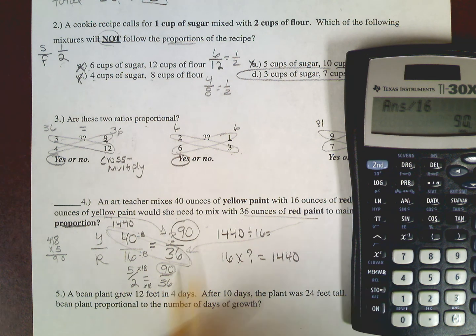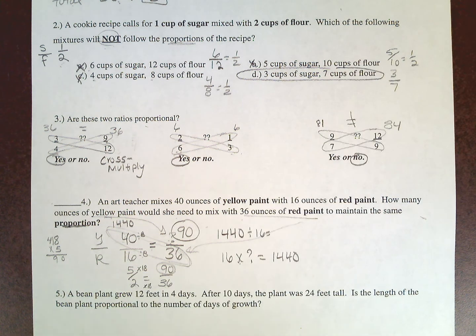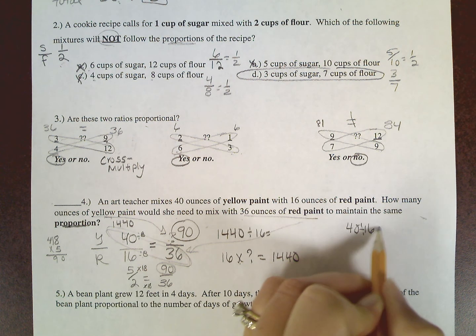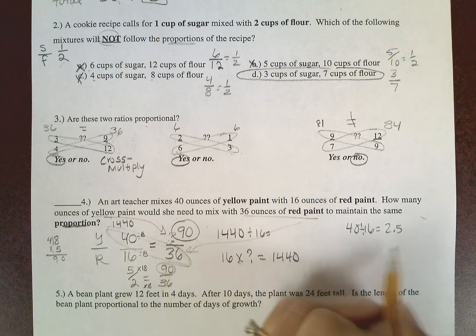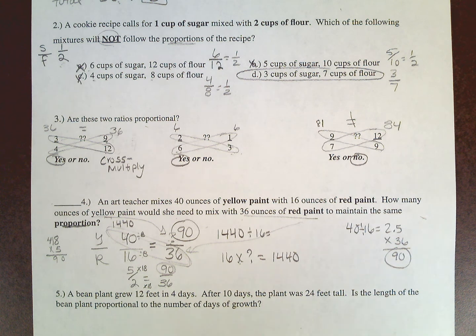So a lot of kids will figure this out by process of elimination, guess and check. Some kids will even reduce this ratio and say 40 divided by 16 is 2.5, and then they'll multiply it by 36. Guess what that gives you? 90. So there's always lots of different ways to arrive at the answer. Just make sure that you can explain it and that you understand the process, so if you needed to replicate it somewhere else, you could. So that's more work on proportions.